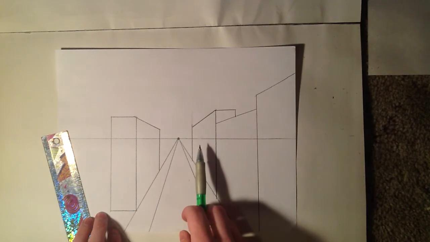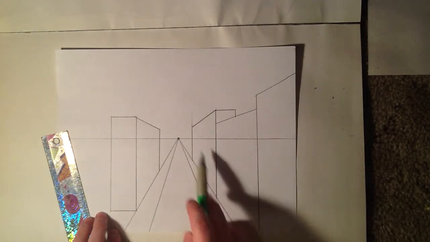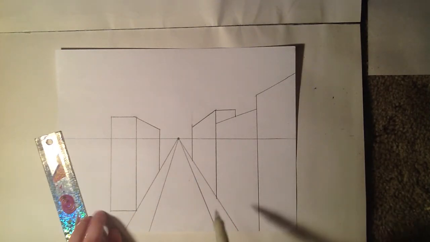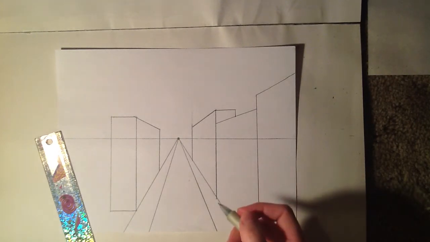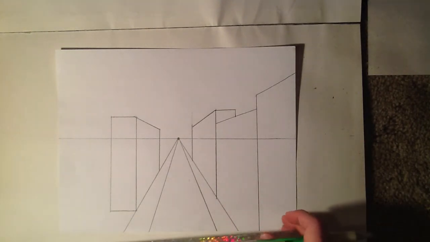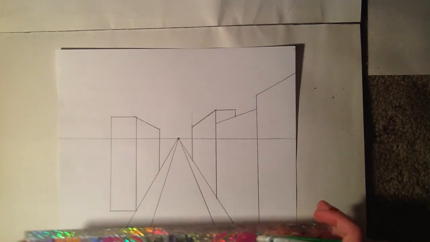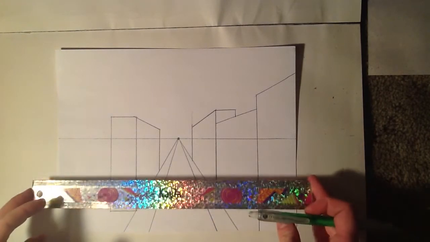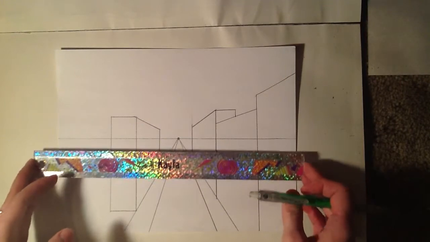So now I'm going to add my details to these buildings too. We're going to put doors and windows, balconies, whatever else you might want to do. So that's how you set up the city. Now I'm going to show you just a few more details if you wanted to start adding detail to your city. The first thing most people ask me how to do is how to do the sidewalk.